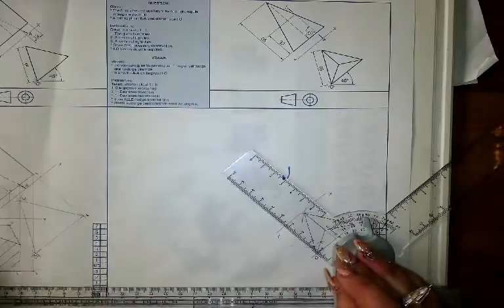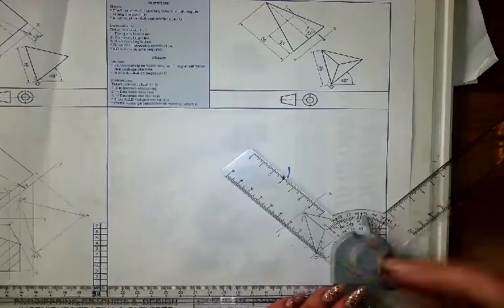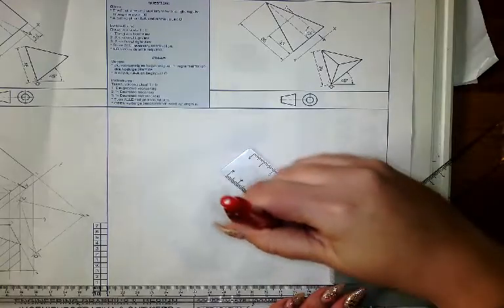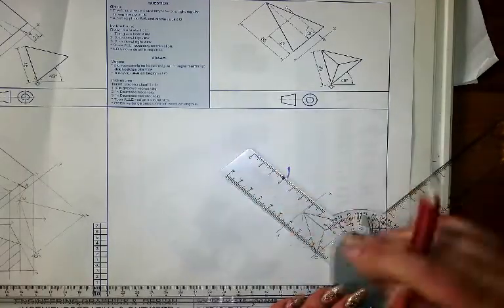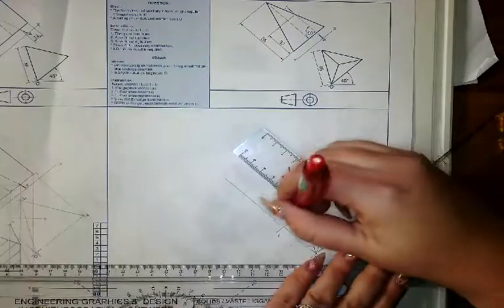And then you're going to project, and please, I need to see your projection. If you are not going to do projection, you won't be able to determine where to set your compass for the rule of similarity.